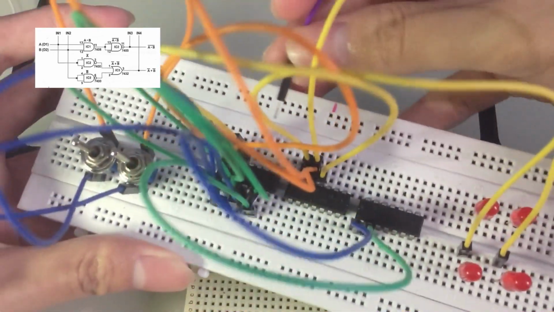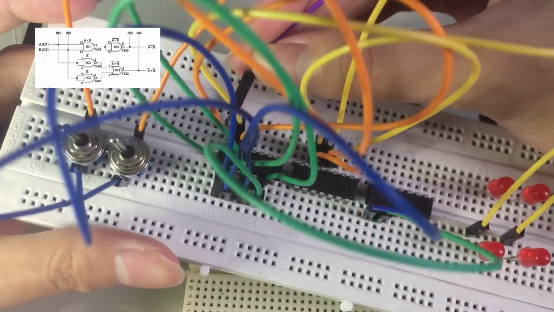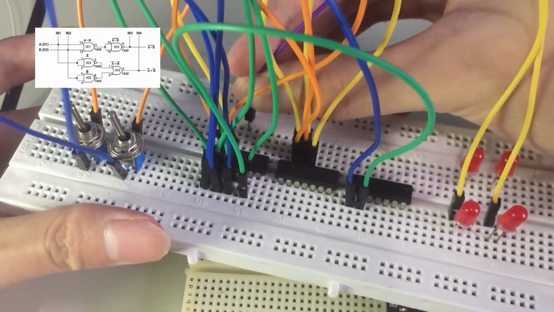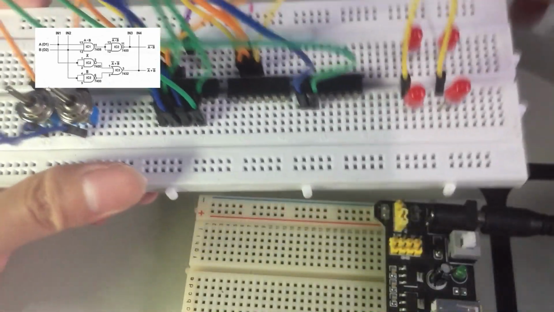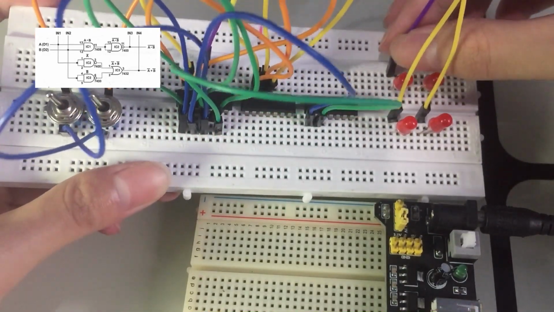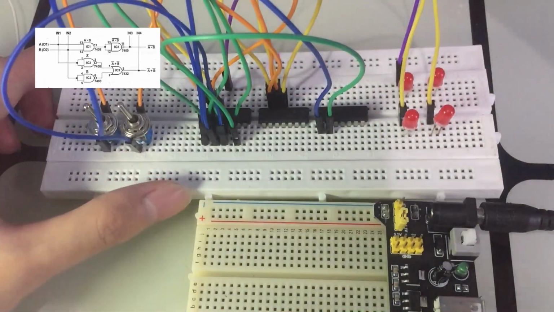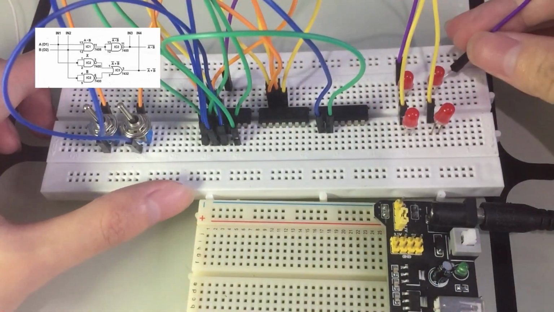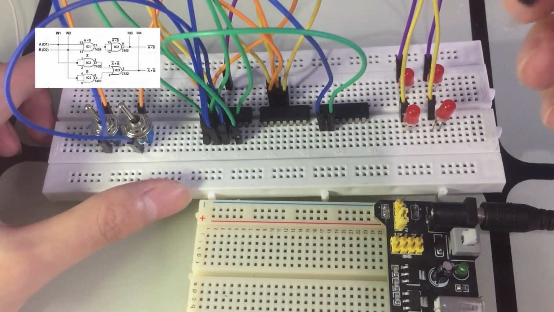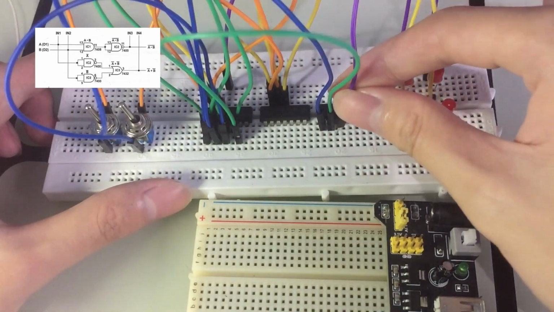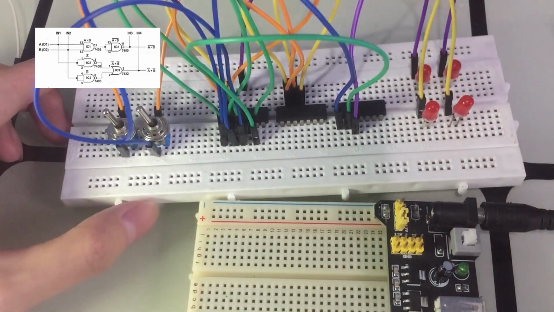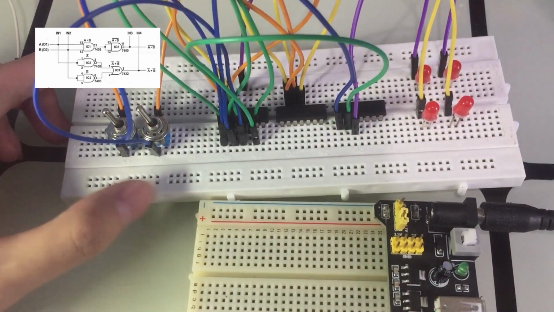So 14, 13, 12, 11. So I put it here, and I put it on the positive side. And our in 4 is connected to number 3 of our OR gate. So we connected it now.